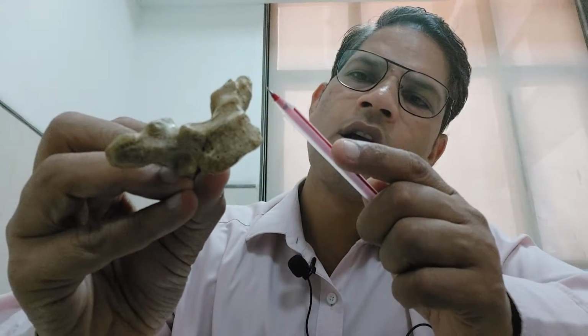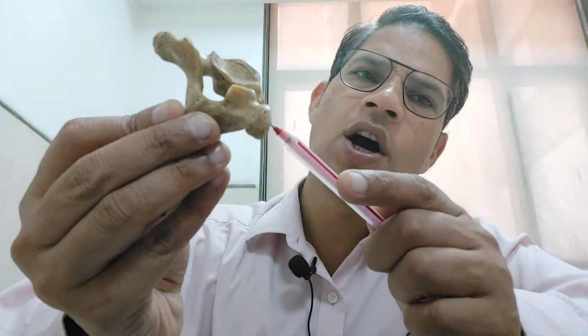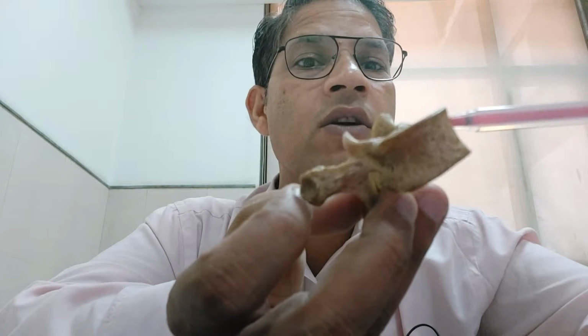In the thorax, the ribs articulate with the vertebrae, so a very impactful feature of the thoracic vertebrae is that they have a costal facet on the transverse process, an articulating costal facet, and even on the body of the vertebra.